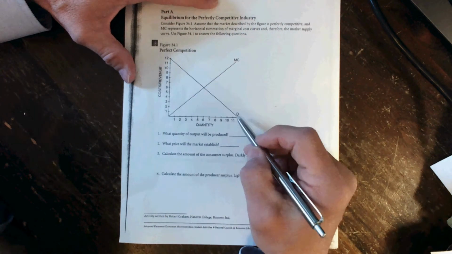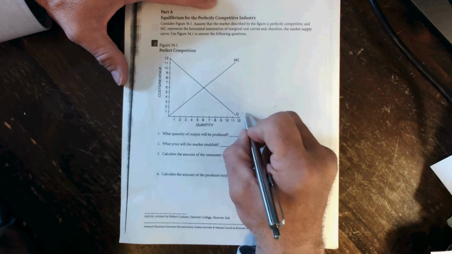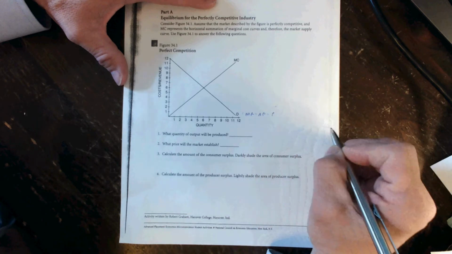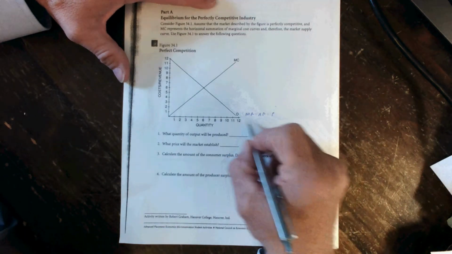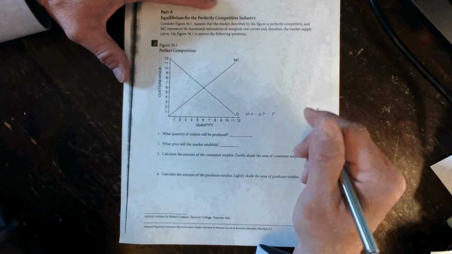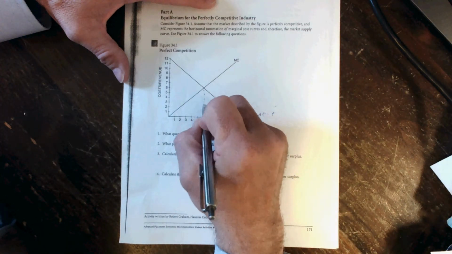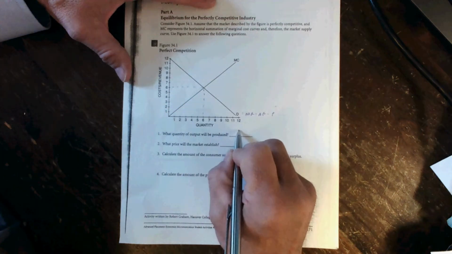Okay, so let's assume this is a purely competitive firm. Notice there's no difference between demand, price, and marginal revenue. And we're going to profit maximize, loss minimize, or shut down by setting all of these equal to marginal cost. So this firm is going to produce 6 units of output at $6.